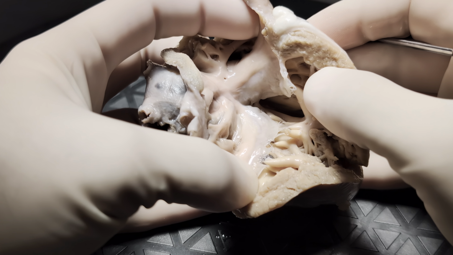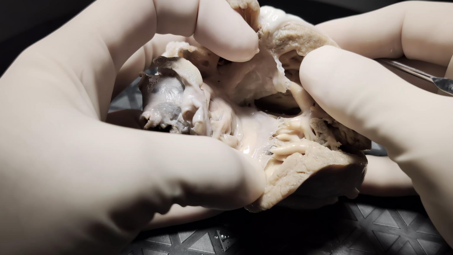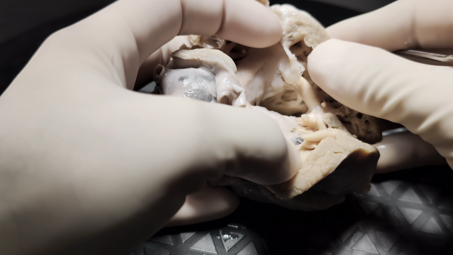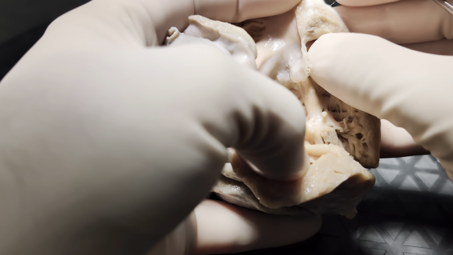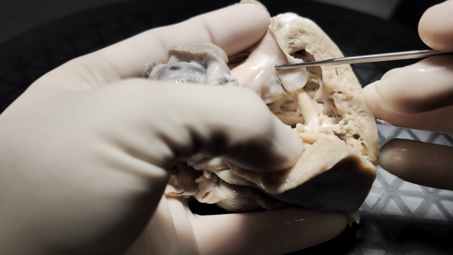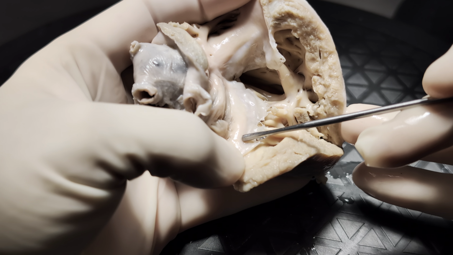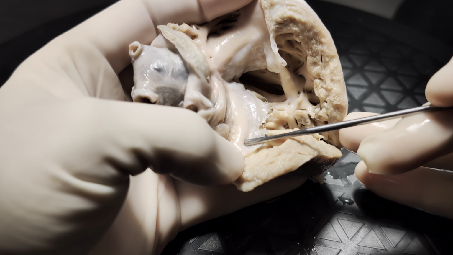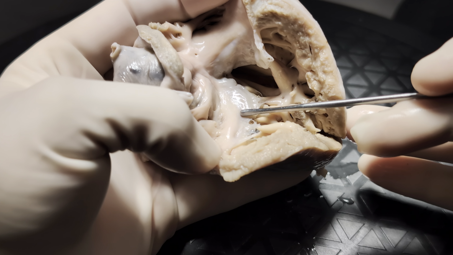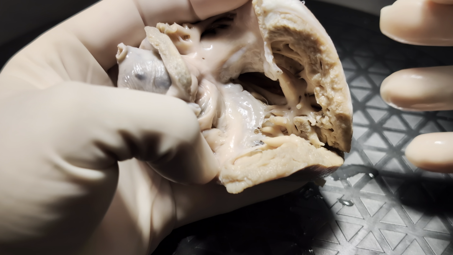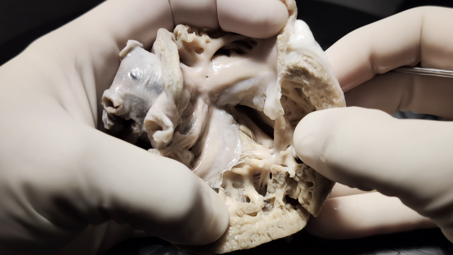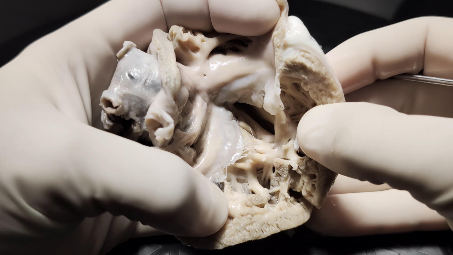Then we come to the right atrioventricular junction. We do find a right atrioventricular valve that appears to have three leaflets. Here's an anterior leaflet, here's a septal leaflet, and here is an inferior leaflet. So three leaflets. One of the leaflets does have direct septal connections consistent with a morphologic tricuspid valve.